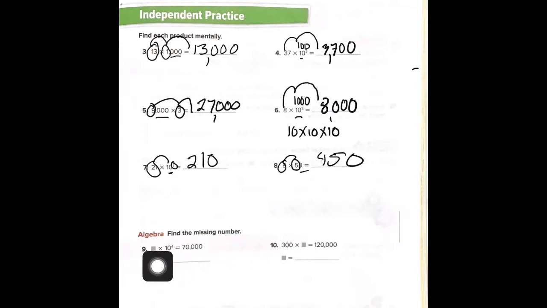Find the missing number. So we have the answer already, and we have an exponent. We need to figure out what the missing number is. All right, so we know that 10 to the 4th means 1 plus 4 zeros. So then we can deduce and count how many zeros are in the answer. So we can tell that our first number must be 7, because 10 will go into 70 7 times.